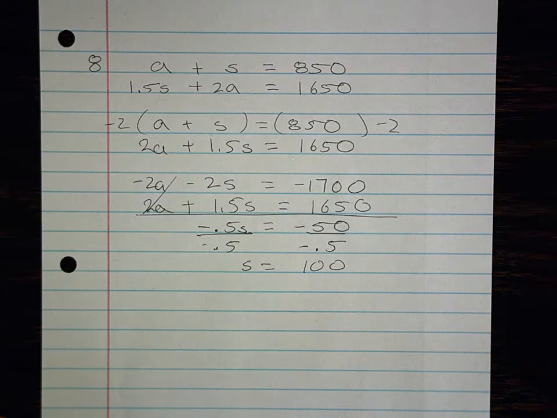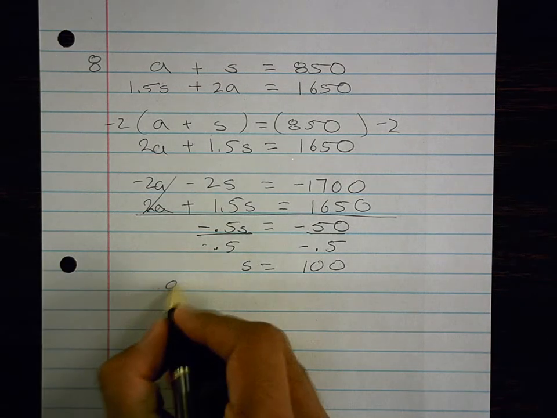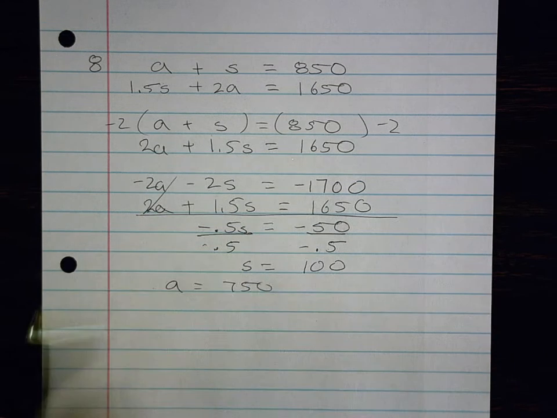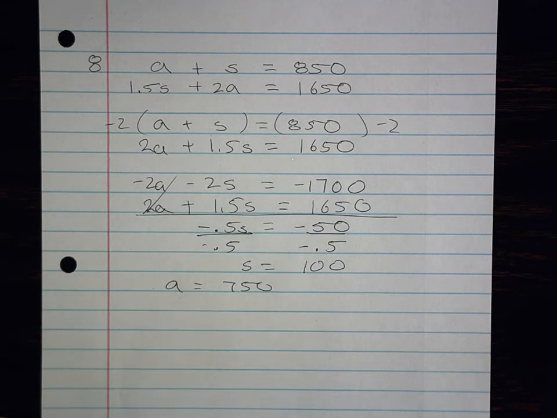They don't want students. I think the question actually asked for adults, so be careful with that. And so A would have to be 750, right? Because remember, they add up to 850. So I can assume that A is 750.